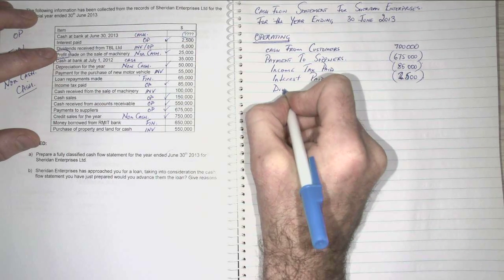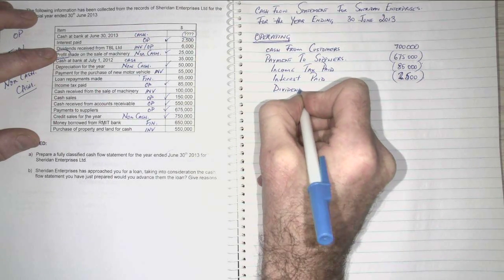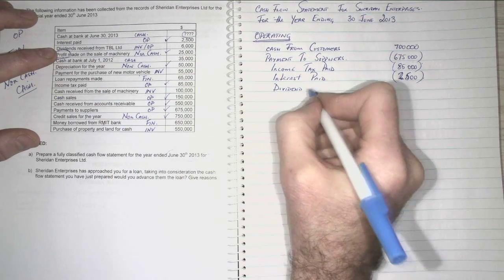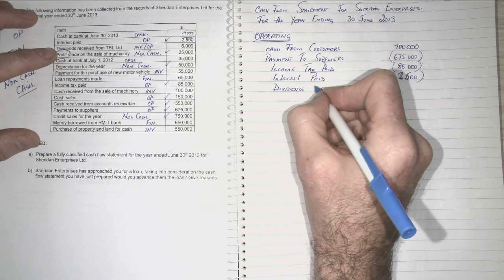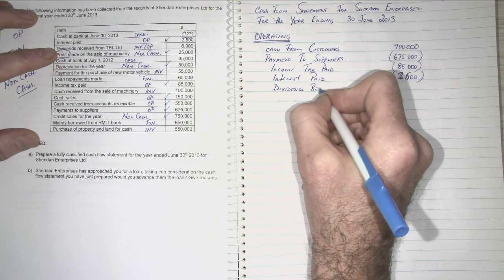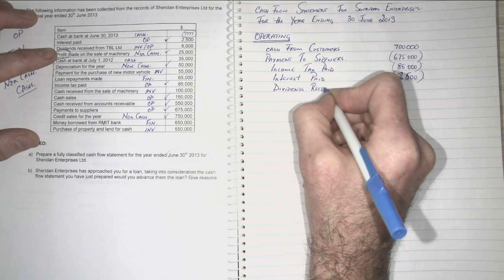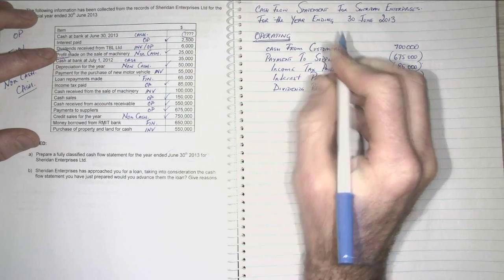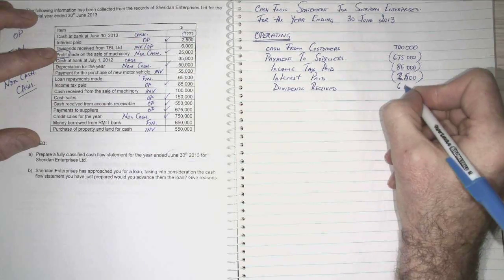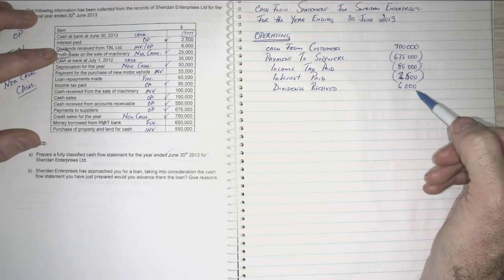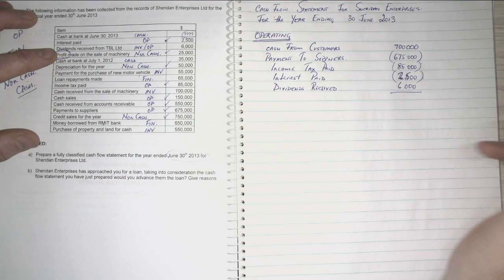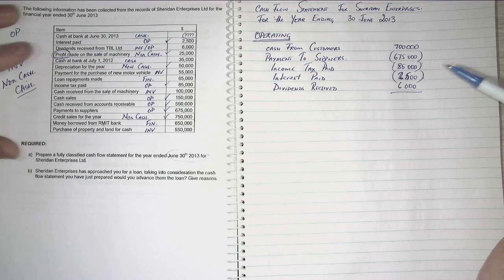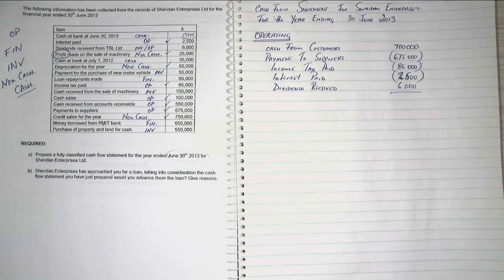And I'm going to put my dividends in operating. You could put it in investing, it's not wrong, but I'm just going to put it in operating. Dividends, and they're dividends received. And my dividends received is 6,000, which will indicate to me that's a cash inflow. So now I need to get a total for my operating activities. Who's fast on the calculator that can calculate that for me?